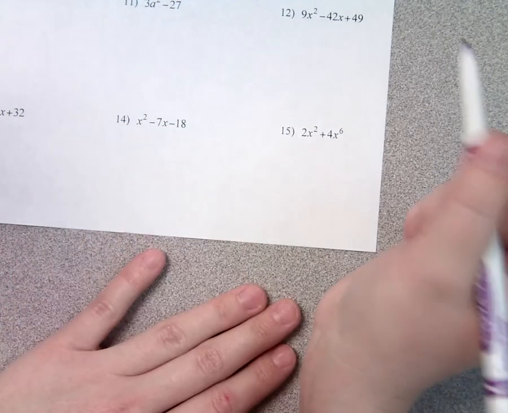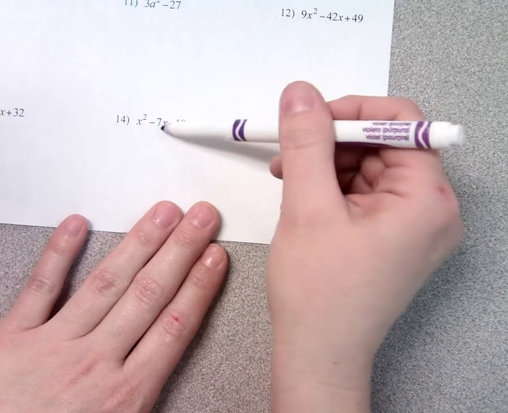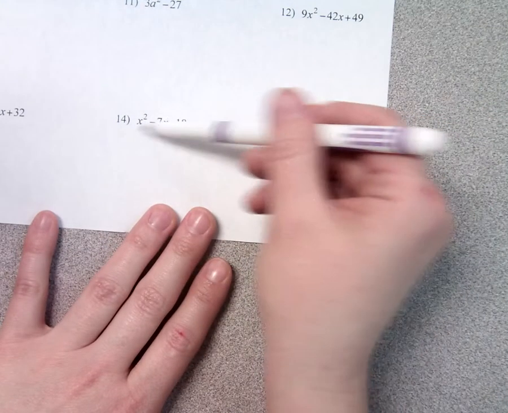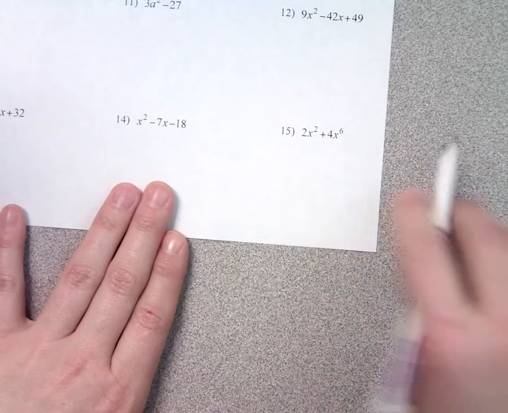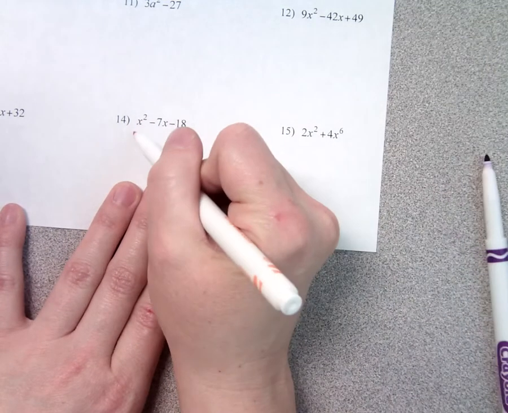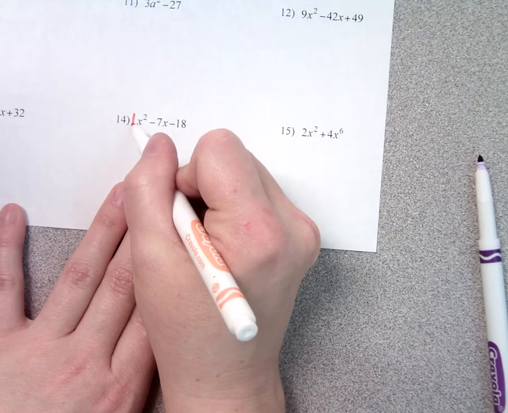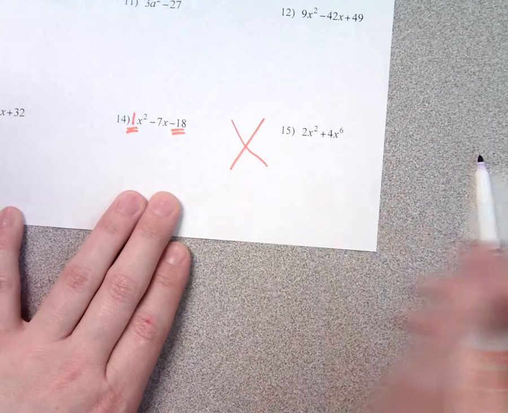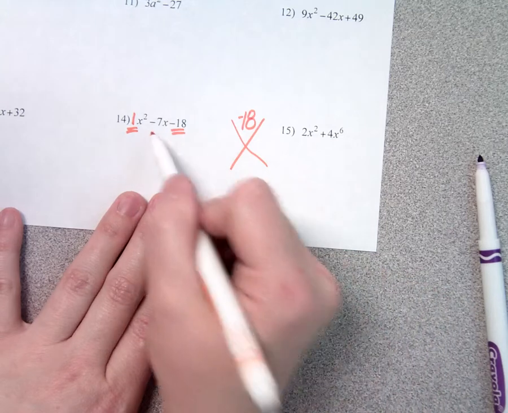Number 14. First thing I always look for is a GCF. Does number 14 have a GCF? Nope. And then 2 terms or 3? 3 terms. So I'm going to do the A times C rooftop. What's my A? A is 1. So what's A times C? Negative 18. What do I want them to add to B?